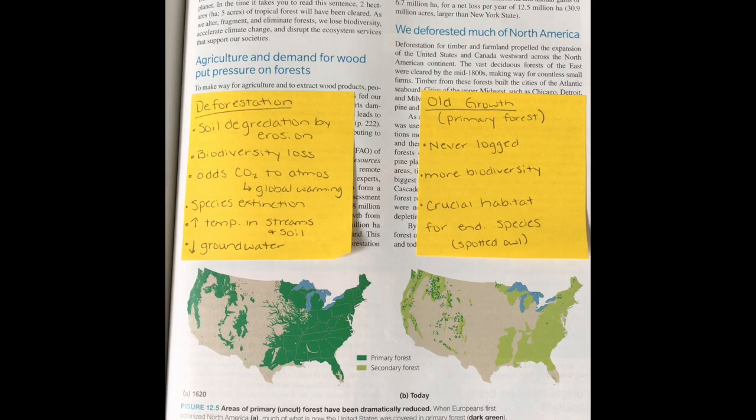Erosion will start to continue and won't stop. We have a loss in biodiversity when the habitat goes away and an extinction of species might occur. Additionally, we have an increase in temperature. If you get rid of the shaded trees, the temperature in the soils and the streams is actually going to increase. And that will have a great effect on organisms that can't tolerate temperature changes. Groundwater is also going to decrease as more water is going to run off and not be trapped by the tree roots and make it underground.